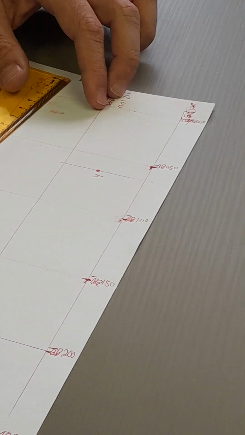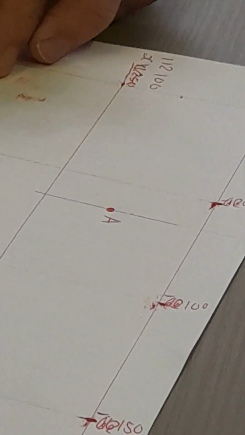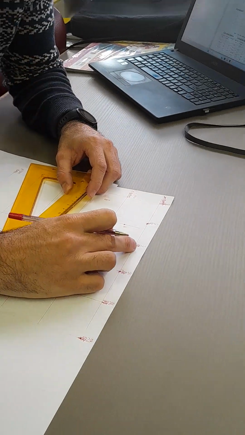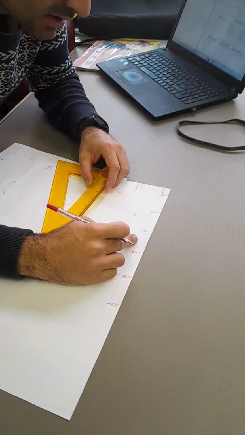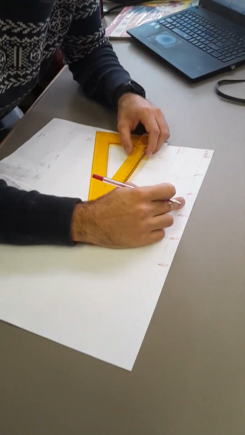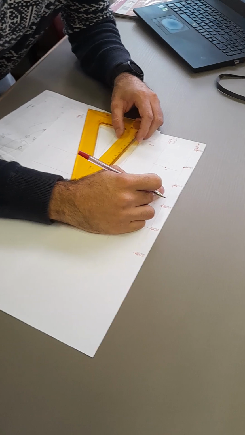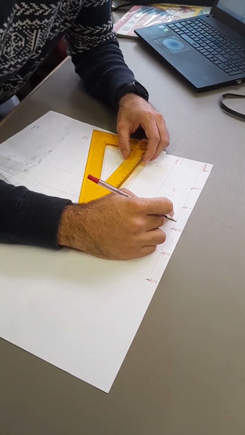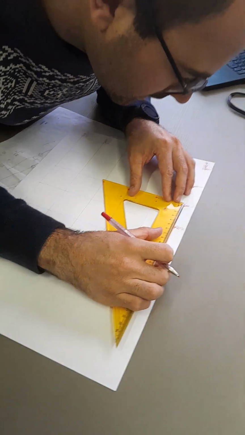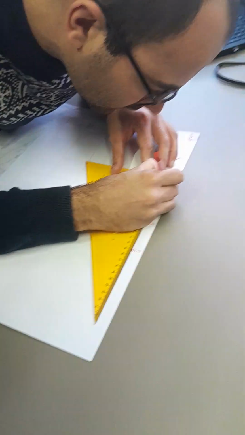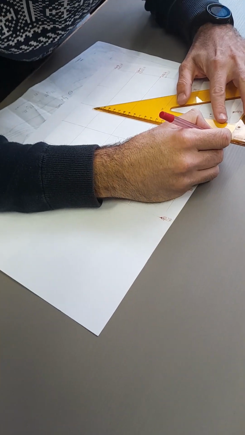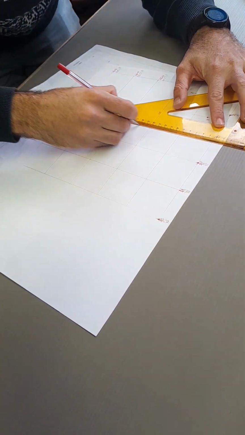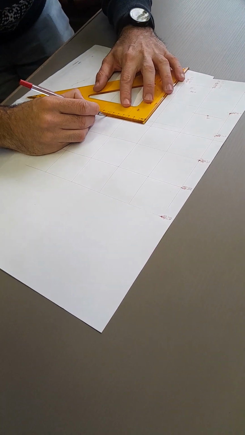Then we need point B. Point B is 62,109. So point B is going to be somewhere here. Is that correct? 109. So it will be somewhere on this line.